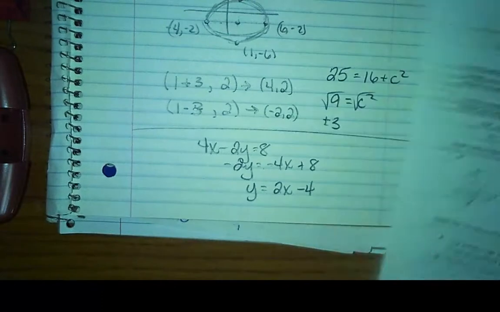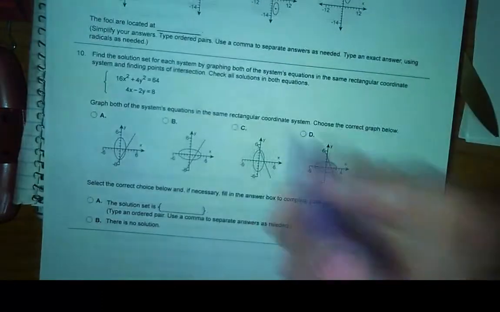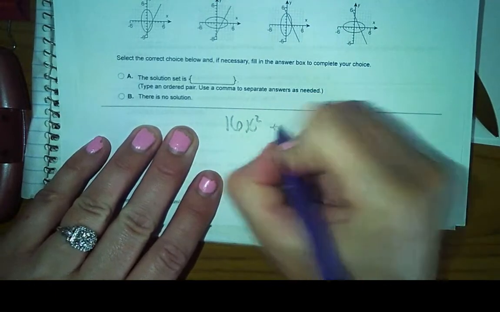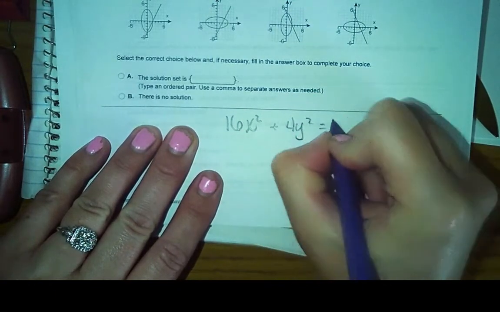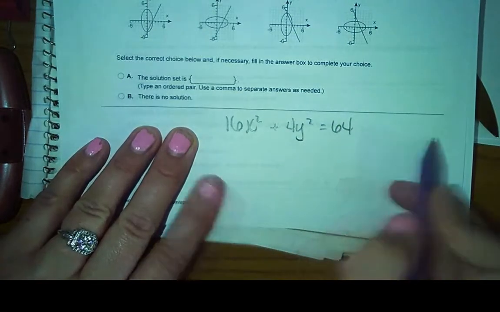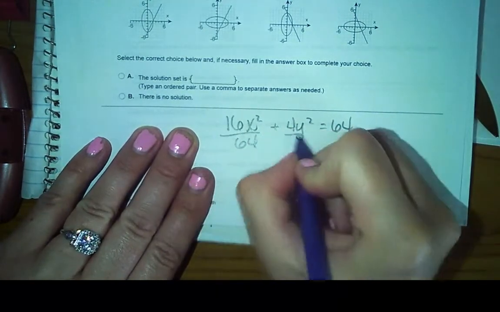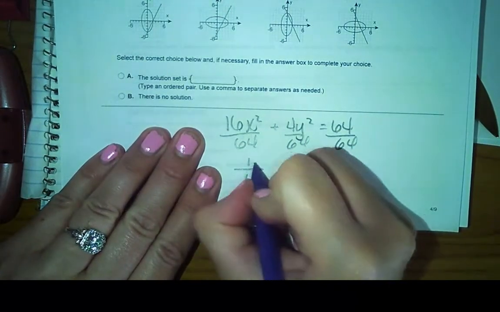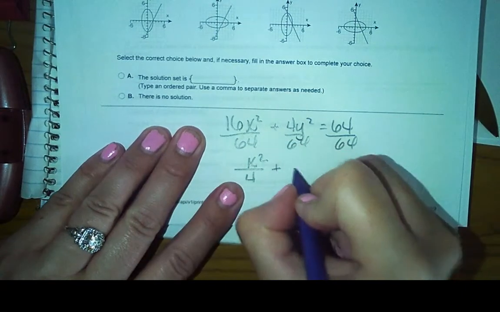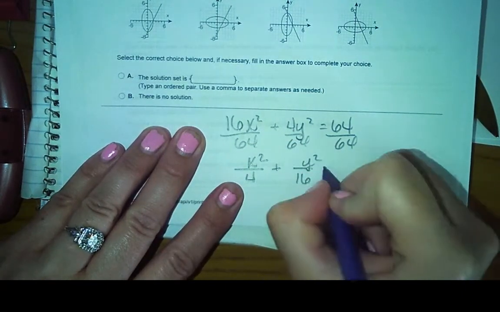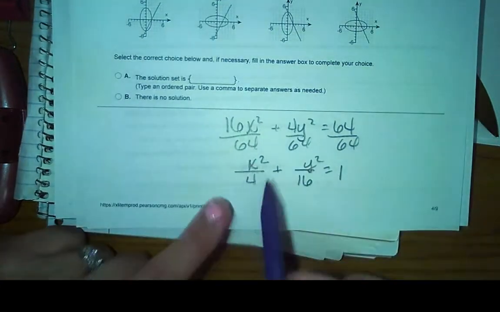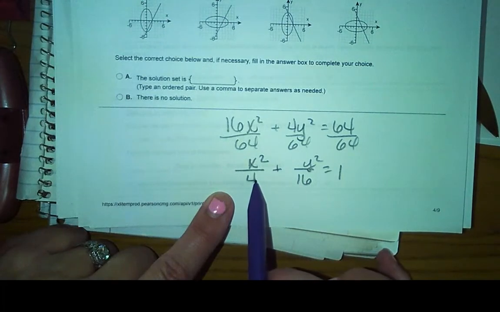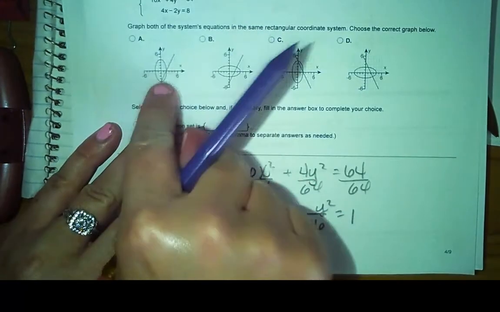Now I'm going to do the ellipse. So the ellipse says I've got 16x squared plus 4y squared equals 64. Okay, so divide everything by 64. So I get 1/4 of x squared plus 1/16 of y squared equals 1. So I'm looking for something that's tall and skinny instead of something wide. Okay, so which one is tall and skinny? It's going to be this one.